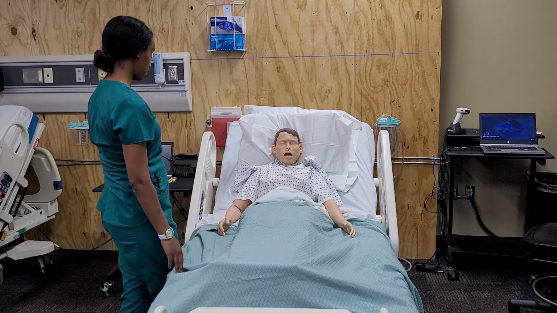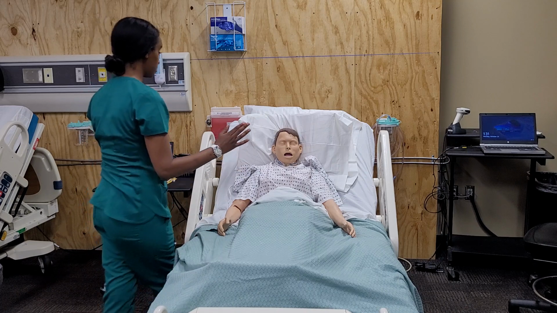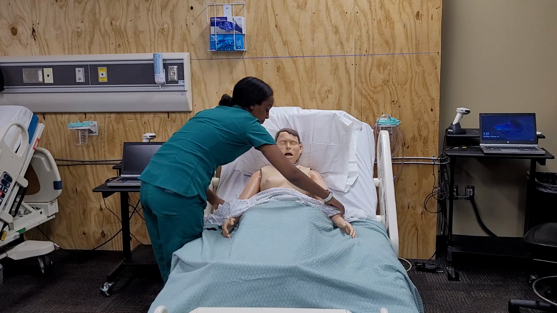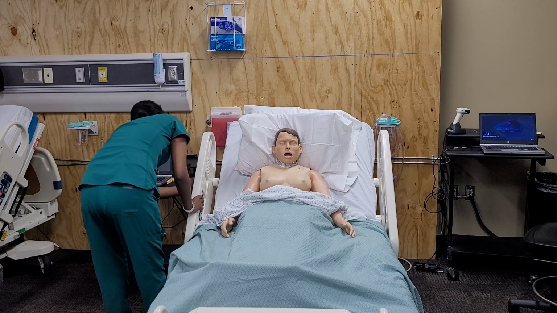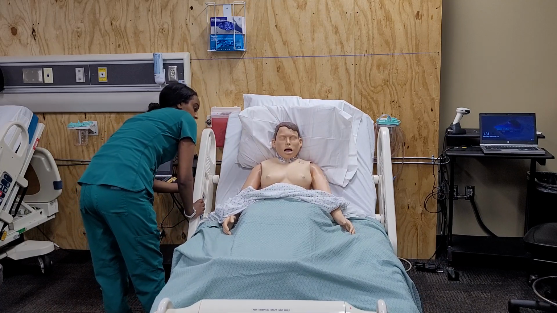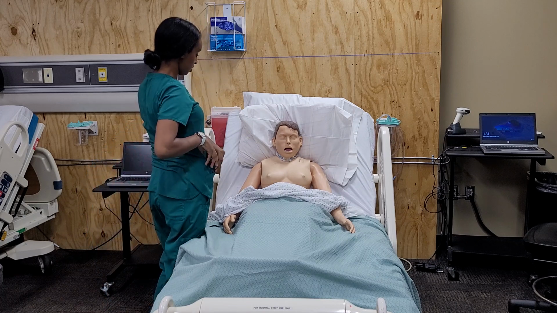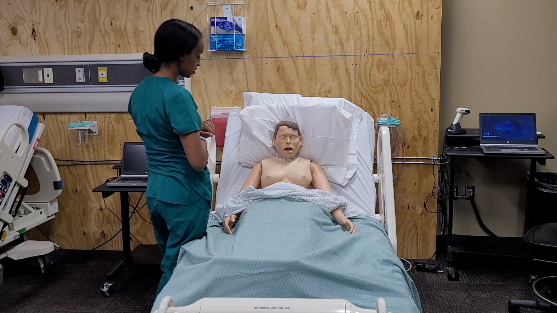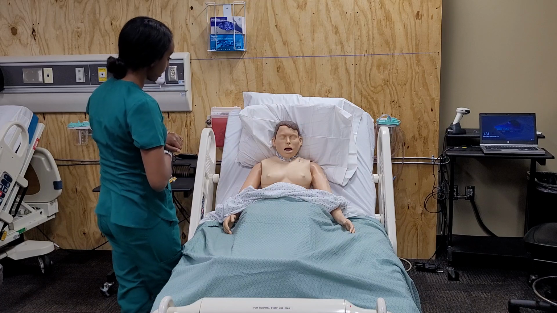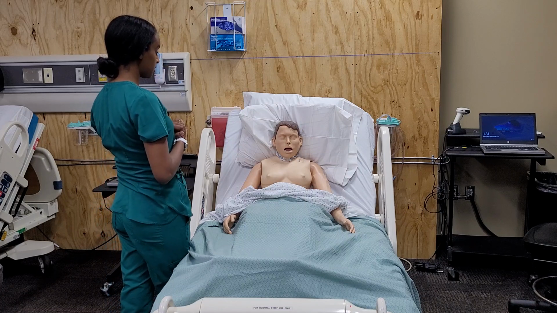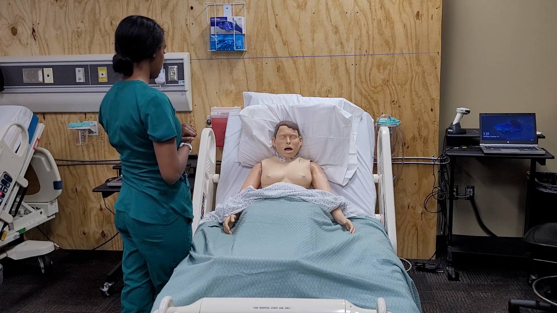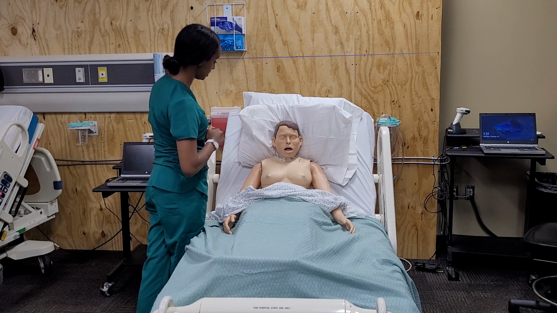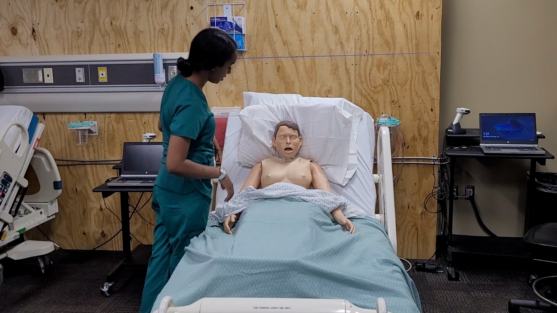So then I'm going to move to chest. So the skin is clear and even, chest expansion is even, regular rhythm, no signs of accessory muscles in use, normal color, skin is warm and dry.